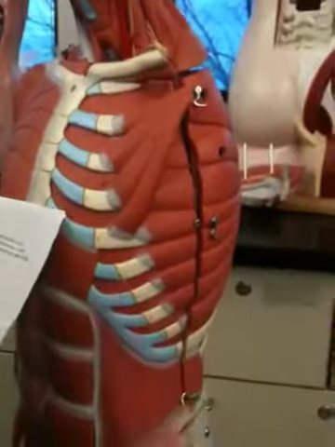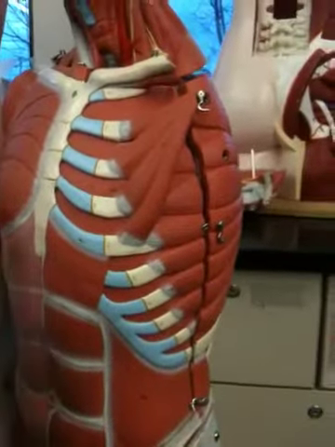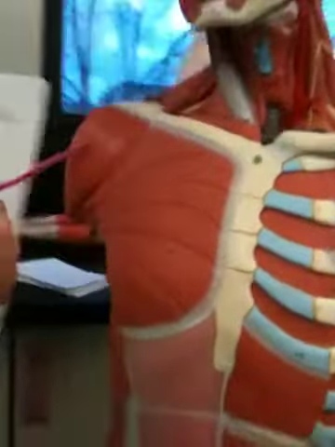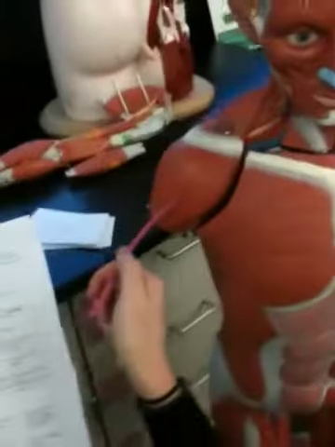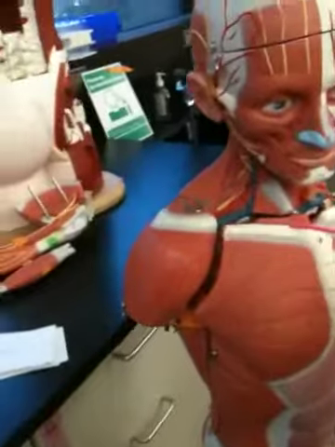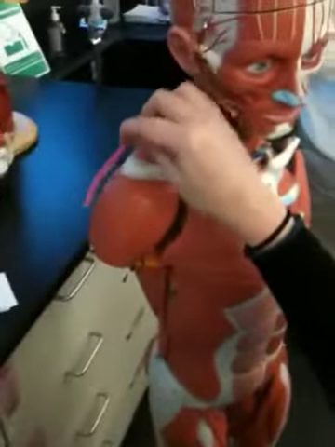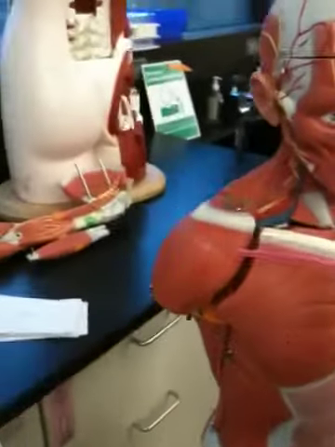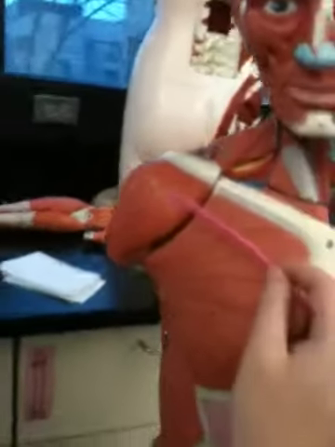Scapula. Yeah. This is the deltoid. Deltoid. The action is... the origin is the clavicle and the acromion process and spine of the scapula, or acromion and spine of the scapula, and the insertion is the deltoid tuberosity of the humerus. Makes sense.